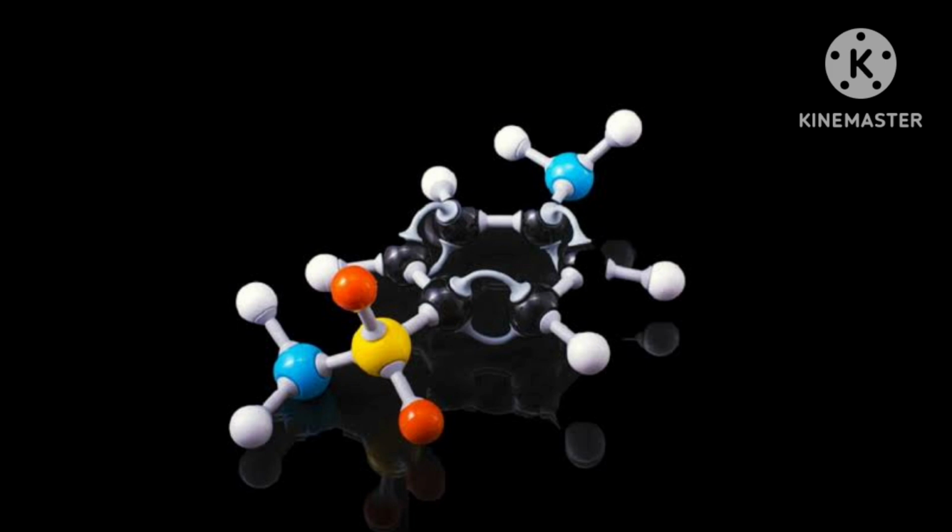Like that, you have to consider each carbon. One more thing: in the first carbon, 2 hydrogens were there, CH2, and the second carbon has the double bond. In the second carbon, 3 electrons are involved, means 2 electrons with the double bond and 1 electron with the neighboring bond.